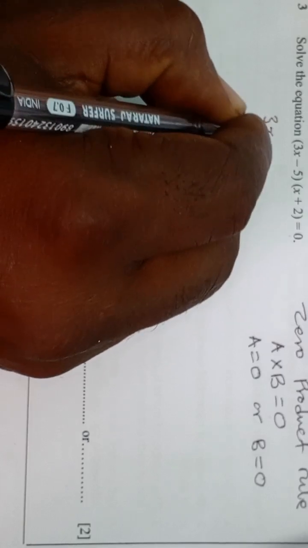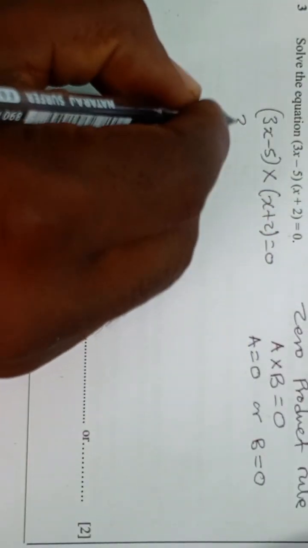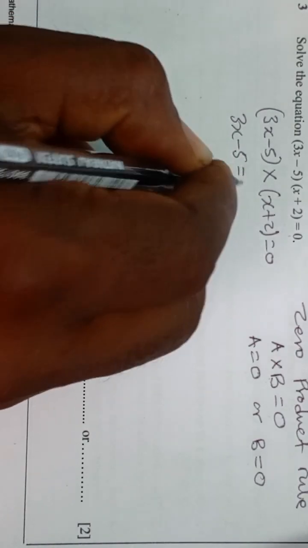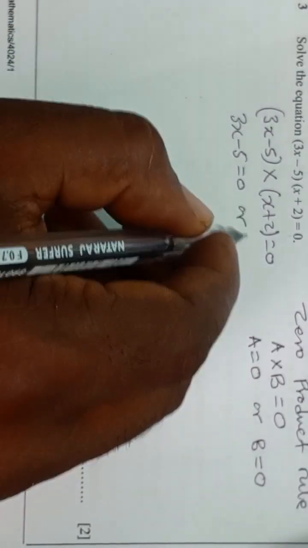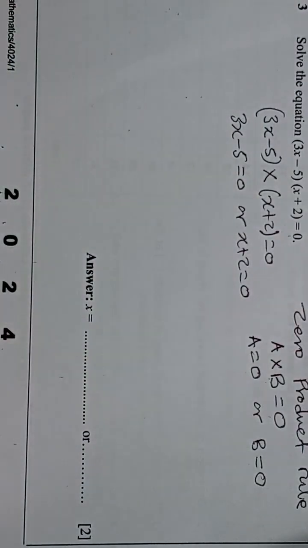So this is the same method that we are going to use here. In simpler terms, it is 3x minus 5 times x plus 2 is equal to 0. So 3x minus 5 is equal to 0, or x plus 2 is equal to 0. So simple mathematics. From there, we collect the like terms.